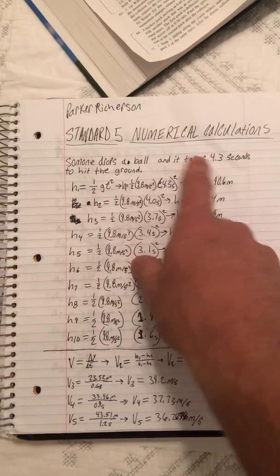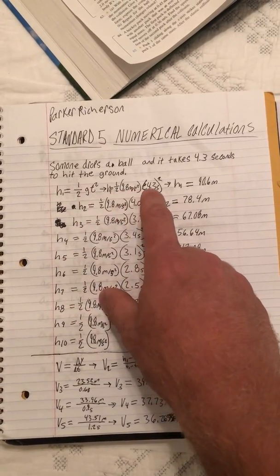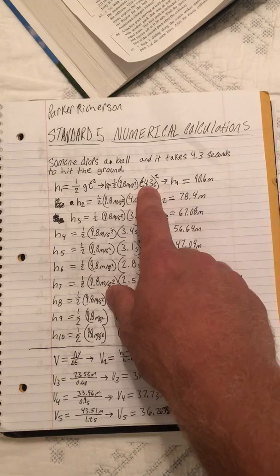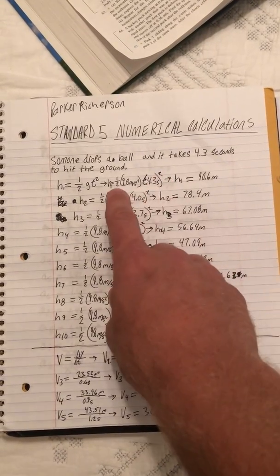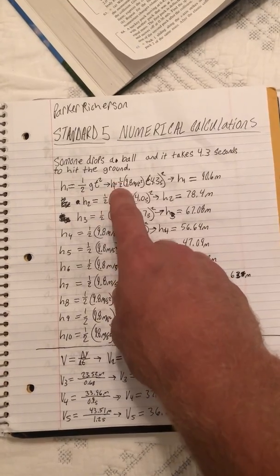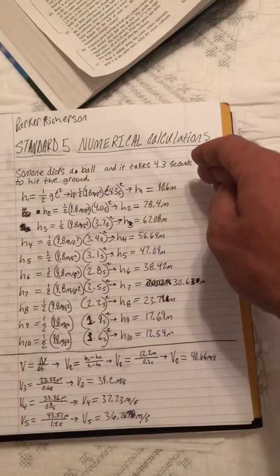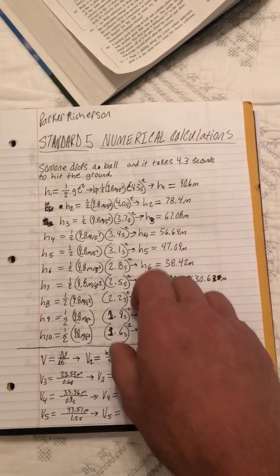We have t, we don't know h, we know gravity. So you just plug in the time that it took. So 4.3 seconds squared times 9.8 meters per second squared times 1/2 gives you 90.6 meters. That's how high the ball is dropped from.